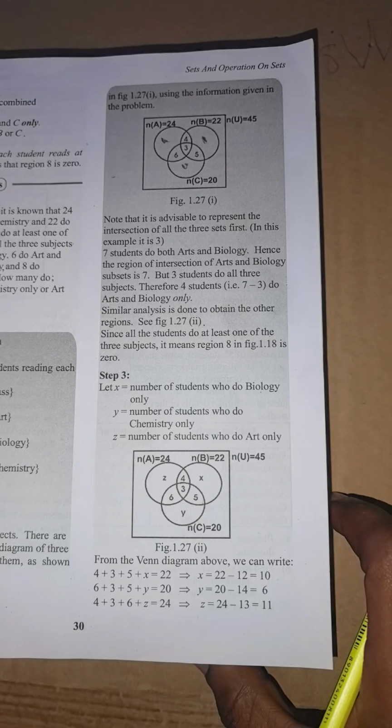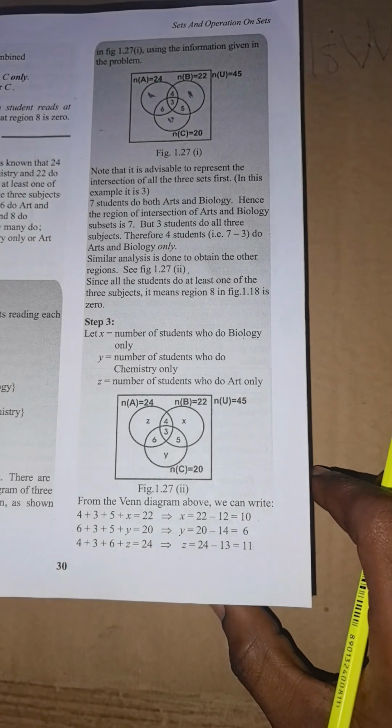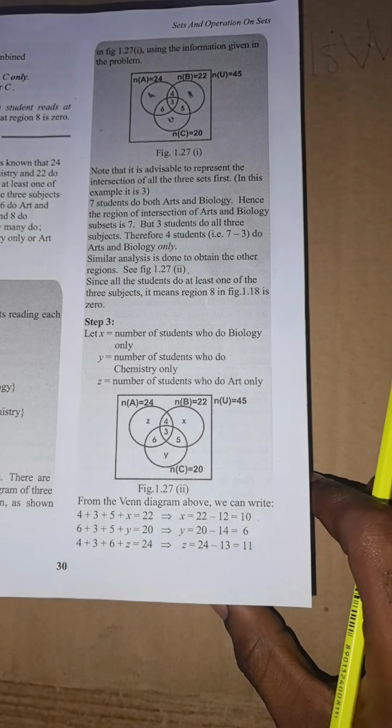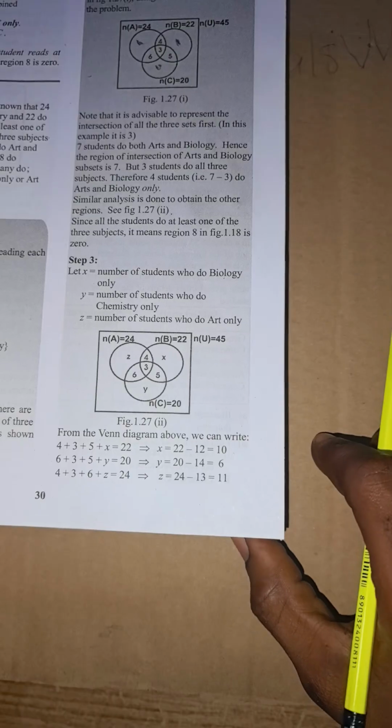Similarly, analysis is done to obtain the other regions. See figure 1.27 II. Since all students do at least one of the 3 subjects, it means region 8 in II is 0. There's no complement. So step 3.